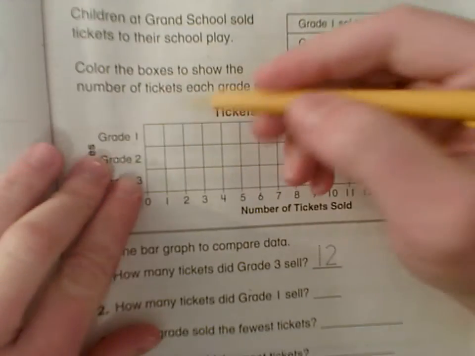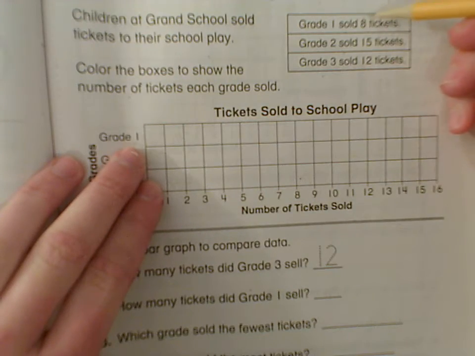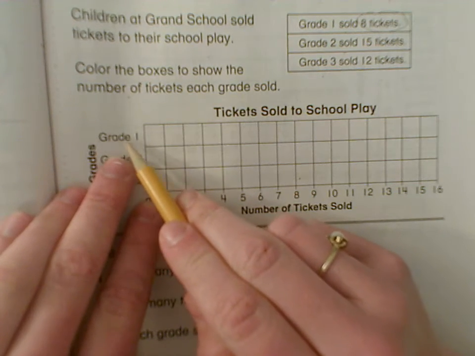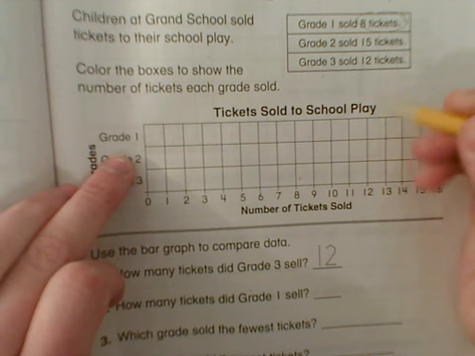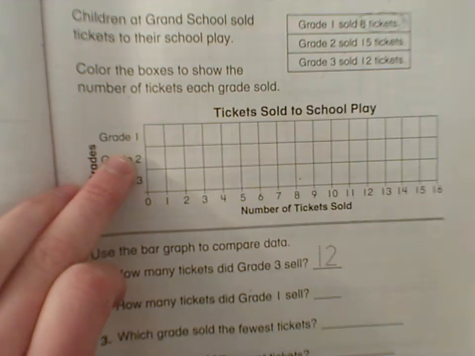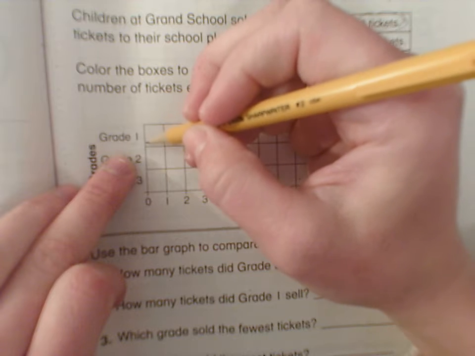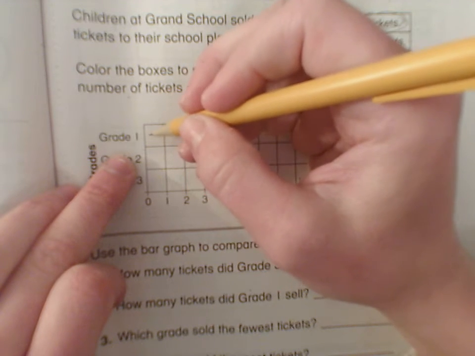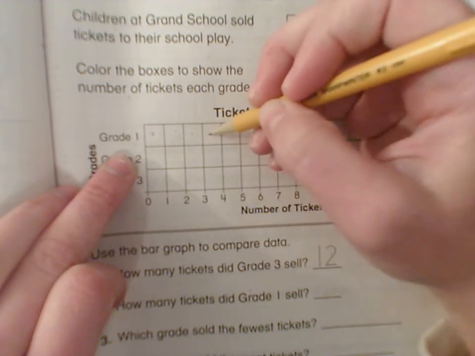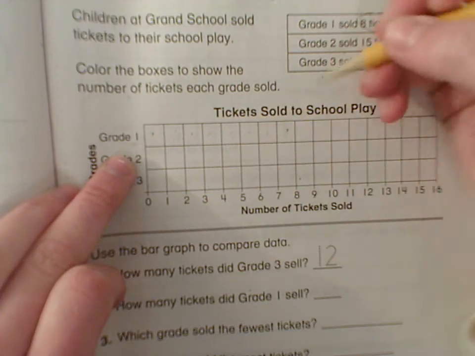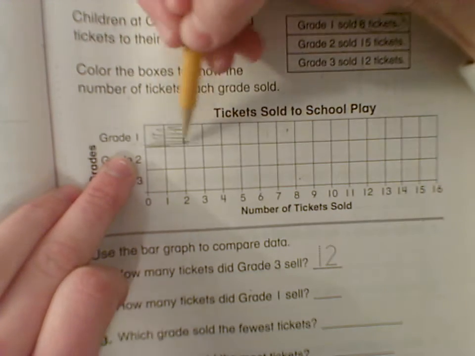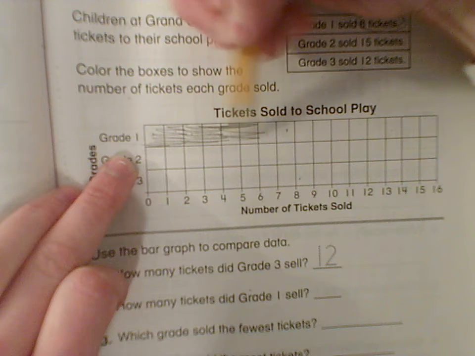Okay, so we will take this 8 tickets for grade number 1. So on grade number 1, get your pencil ready, and we're going to fill in the 8 tickets that they sold. So I'm just going to start drawing my bar graph. Sometimes I just count them and then color it in. 1, 2, 3, 4, 5, 6, 7, 8. Okay, so I need to just quickly color in my 8 boxes.